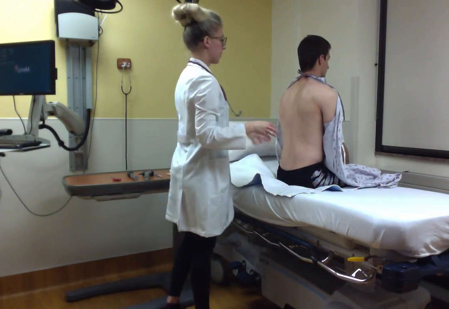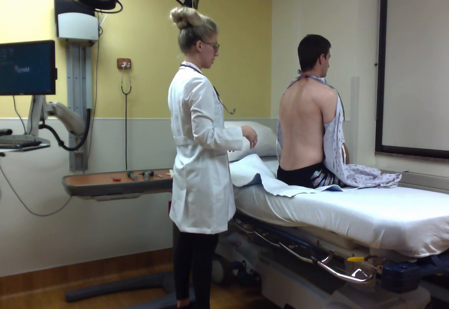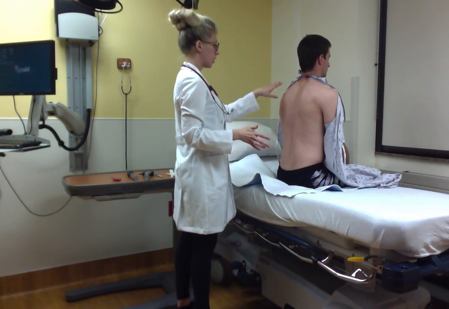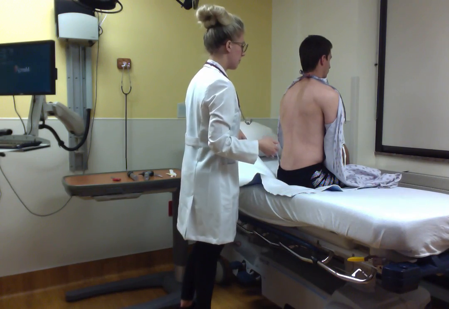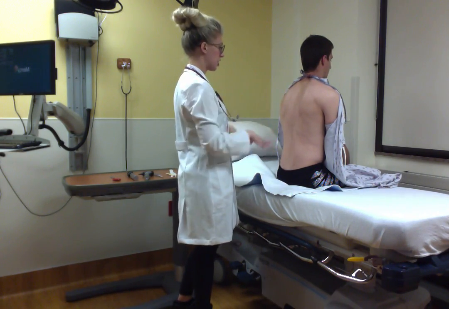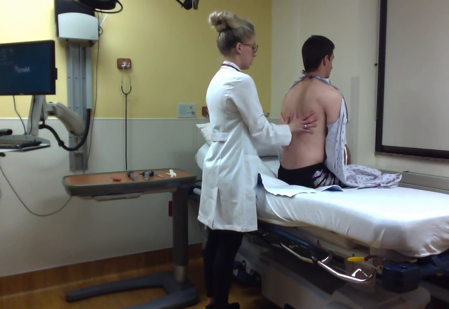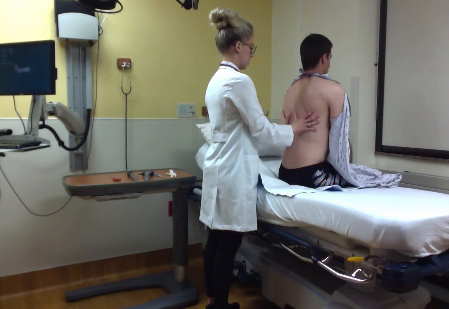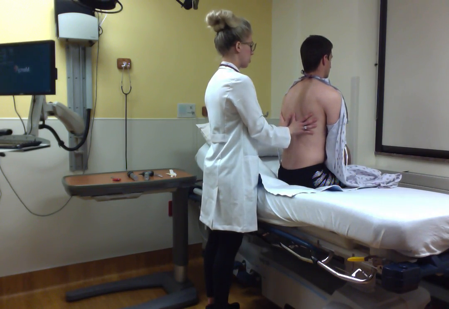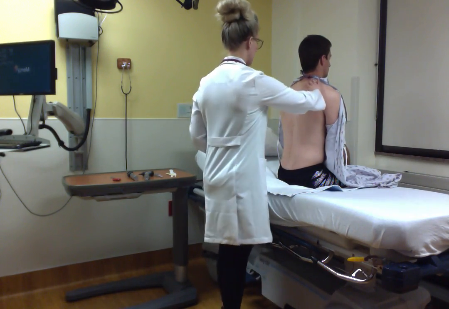So when looking at the back, first I'm going to inspect just the general thoracic configuration, the overall appearance of the skin, noting any irregular skin lesions. Also just noting his respiration efforts, looking at the movement. I'm going to check your symmetry of respirations. Take some big deep breaths for me. Good. Just looking for symmetrical rise. Good. I'm going to go ahead and percuss.